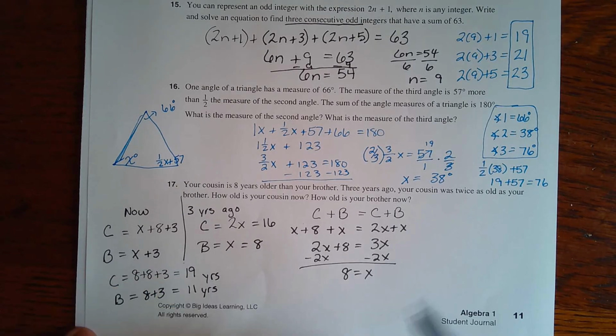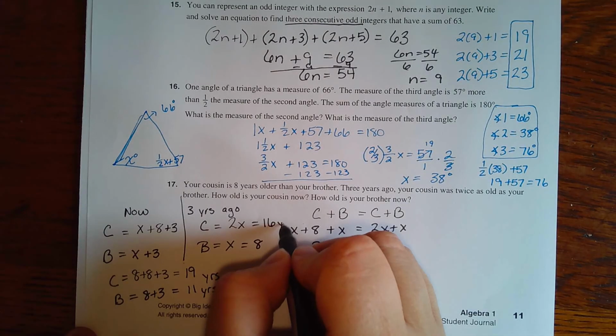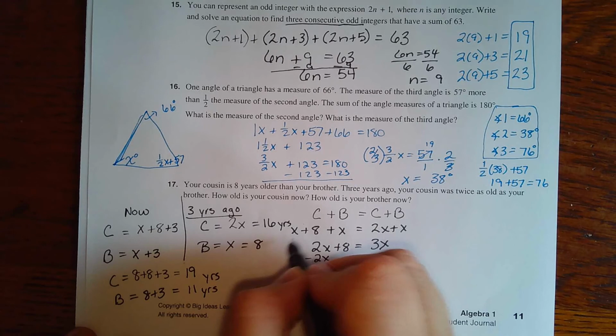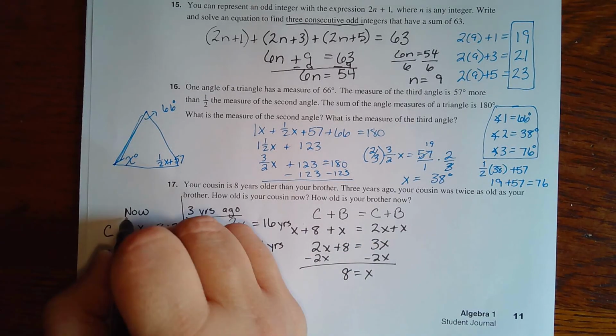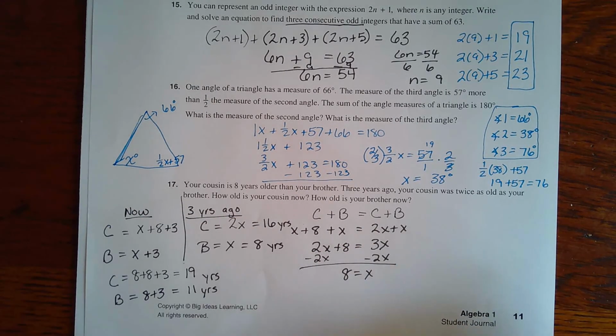So this right here is 3 years ago, and this one is now. All right, so it did take a little bit of thinking and planning out. But as you can see, it's still an algebraic setup. It can be done very simply once you know how you're going to lay it out.